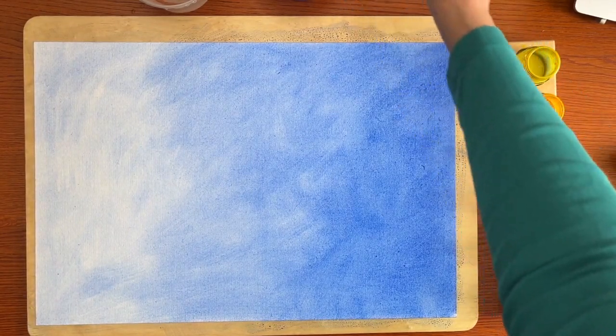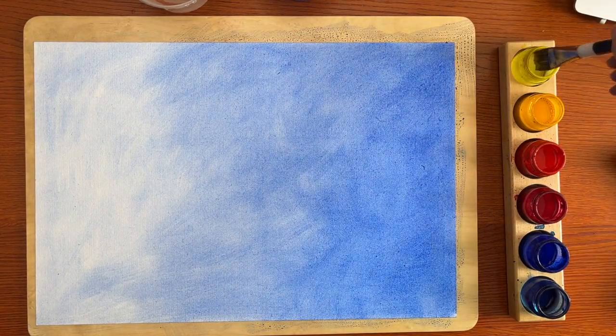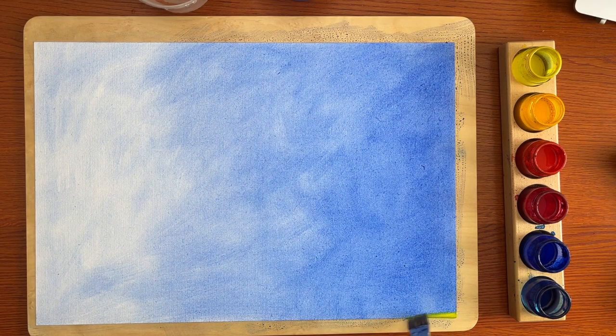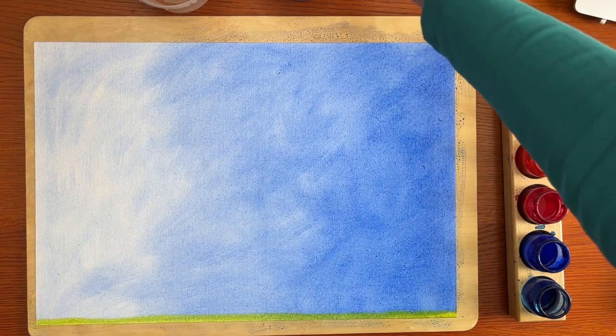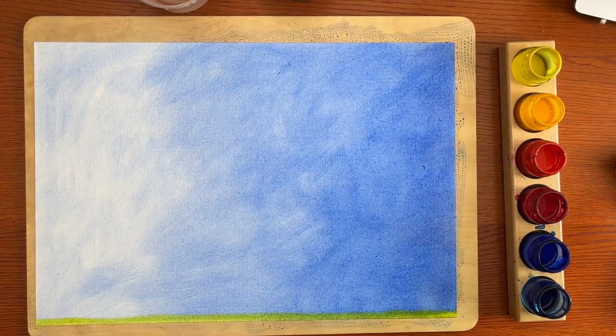So we'll start with yellow. I'm going to use a lemon yellow, just a touch of color, not too much. And the yellow in the ultramarine blue will not make the pure, gorgeous green that we like, but it will make a nice green. And then blue.